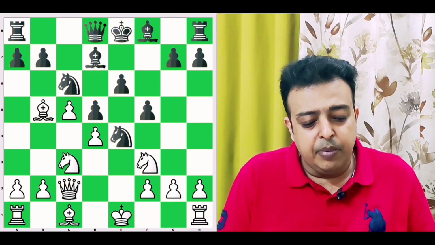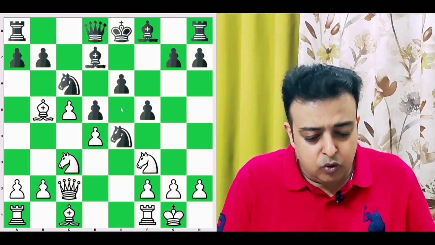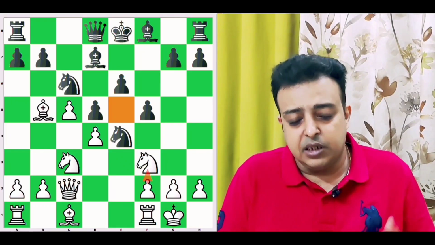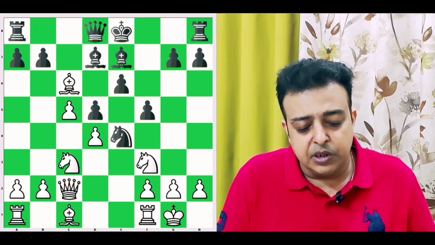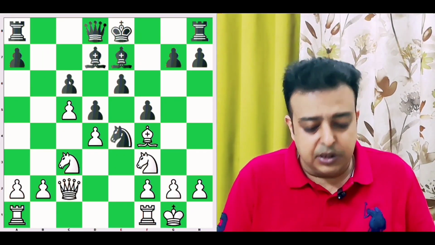So after f5, Bb5, Bd7, castle, the main idea is to use this strong square for our knight, and this e4 knight can be kicked away by f3. That is the major structural difference that we have. After b7, we can do Bc6, Bxc6, Bf4.